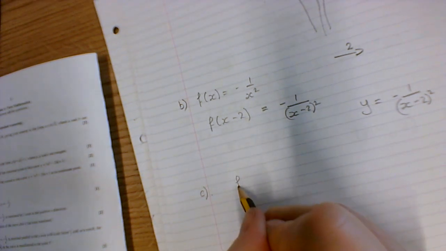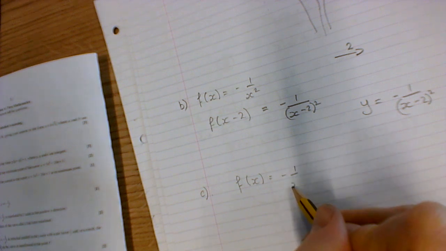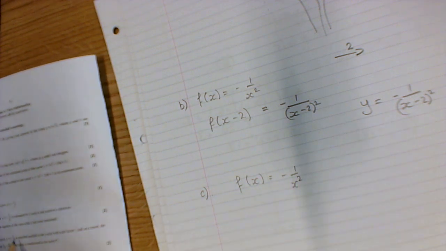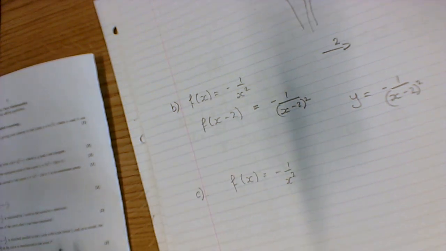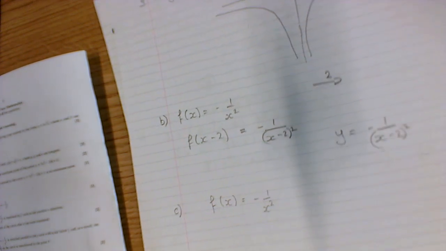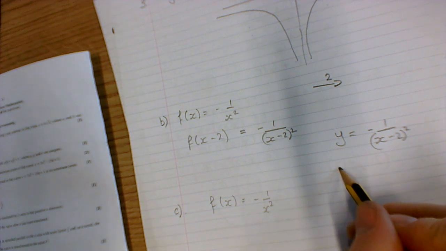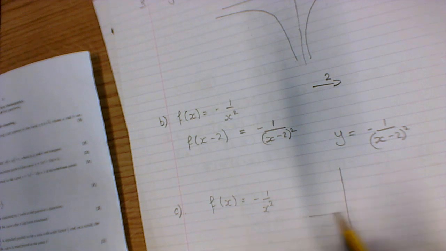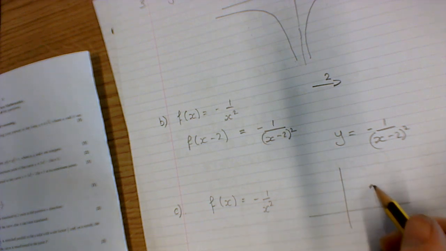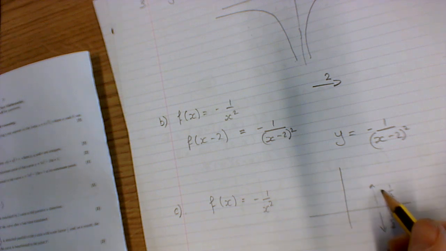And part C, we have the curve is stretched parallel to the y-axis. Let's just write the f of x thing. So f of x equals minus 1 over x squared again, is stretched parallel to the y-axis, and by a factor of a half. So what does that mean? So there's the y-axis there, and we're going to stretch it parallel to the y-axis, so we're going to go straight up and down. So we're going up and down by a factor of a half. Okay, so times it by half there.